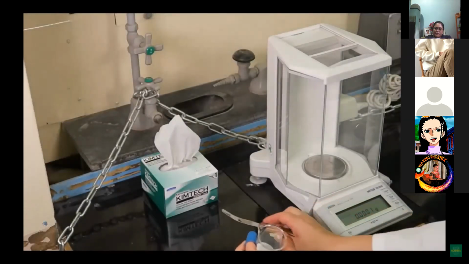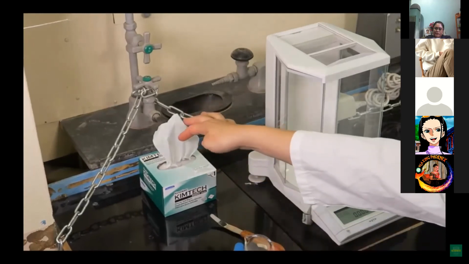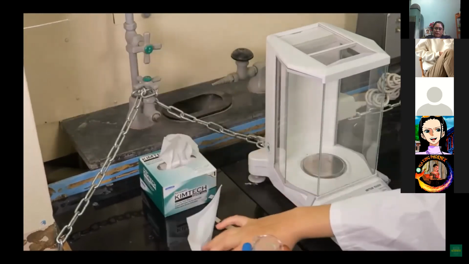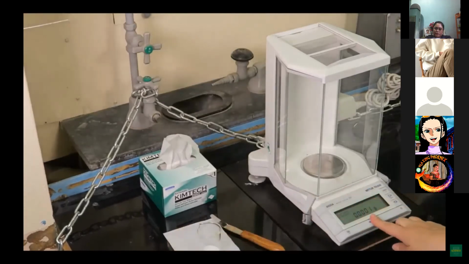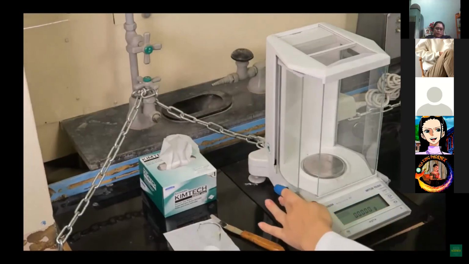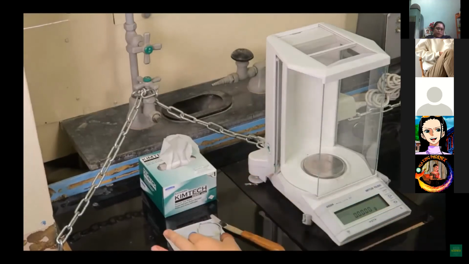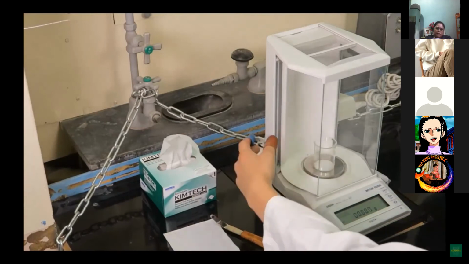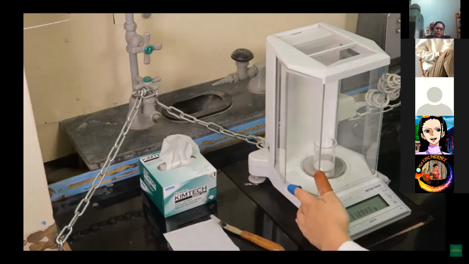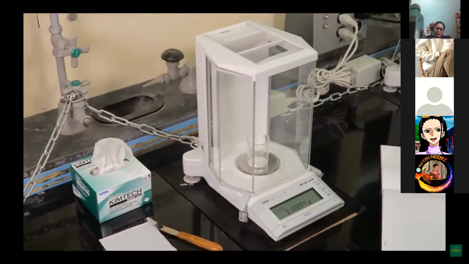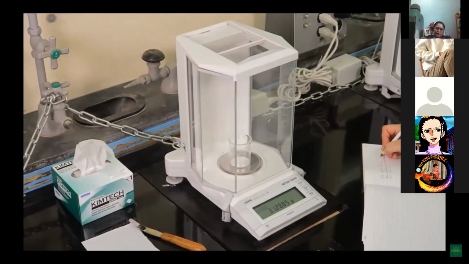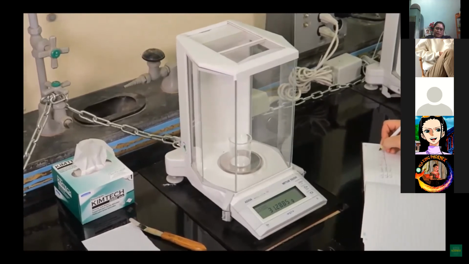Be sure to never touch the beaker with your bare hands. Repeat the steps used to measure the empty beaker. 0 the balance with the balance doors closed. Place the beaker containing the compound on the center of the balance pan. Gently close all doors and wait for a stable reading. Once a stable reading is achieved, record the mass of the beaker and compound in your laboratory notebook.